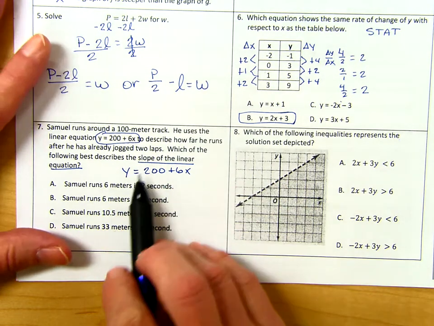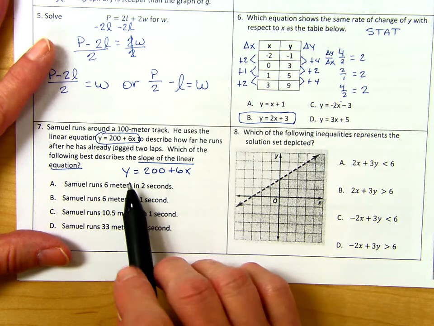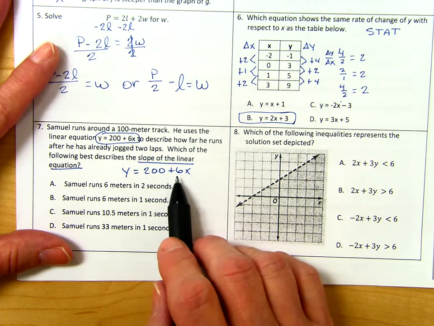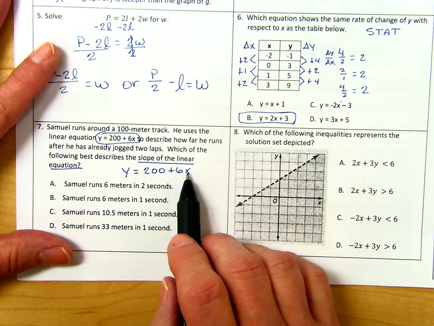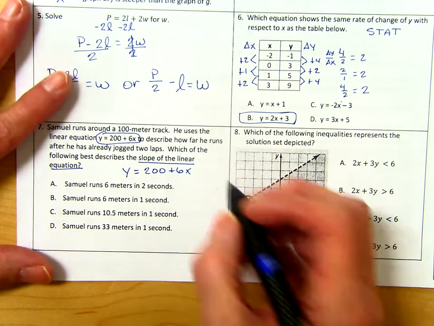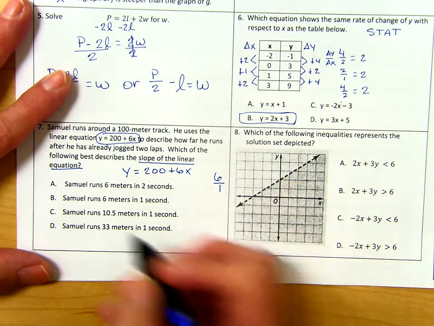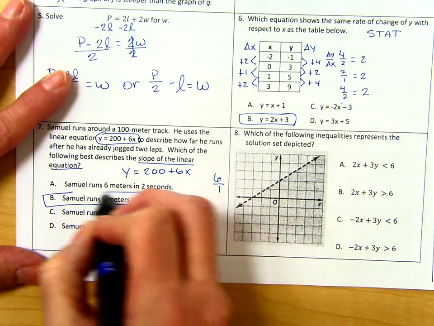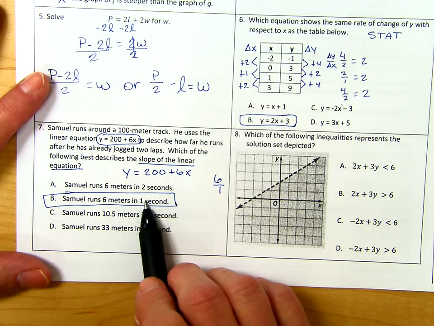In order to find the slope of this equation, we're going to find the x term, and we're going to look at the coefficient of x. Not the x, the coefficient of x, and it is 6. That means, as a fraction, it would be 6 over 1. Answer choice B is 6 to 1.